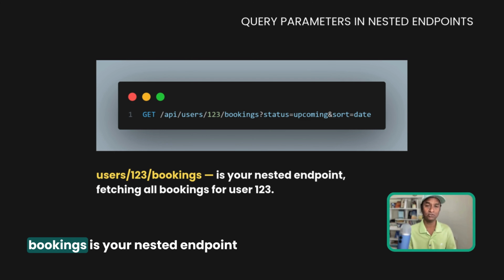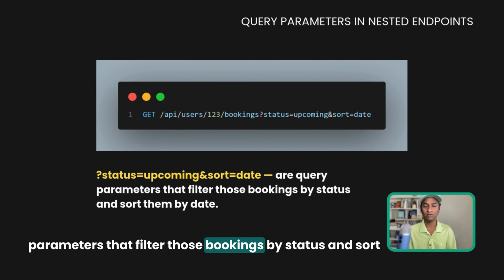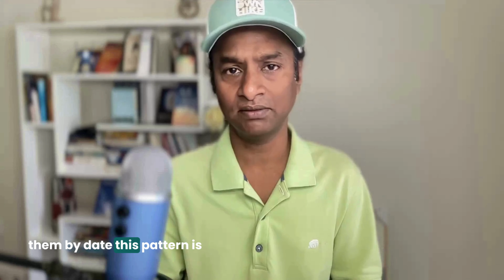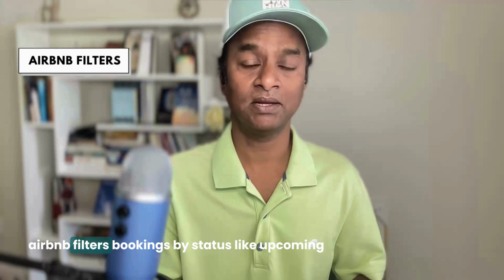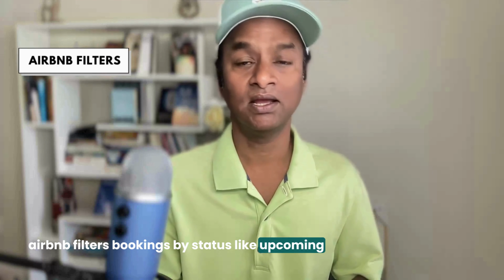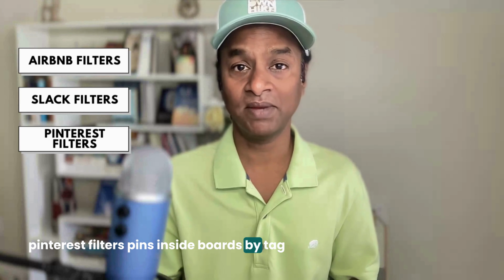/users/123/bookings is your nested endpoint fetching all bookings for user 123. Then we add ?status=upcoming&sort=date, query parameters that filter those bookings by status and sort them by date. This pattern is super common in real-world applications. Airbnb filters bookings by status like upcoming or cancelled. Slack filters messages by user or date. Pinterest filters pins inside boards by tag.